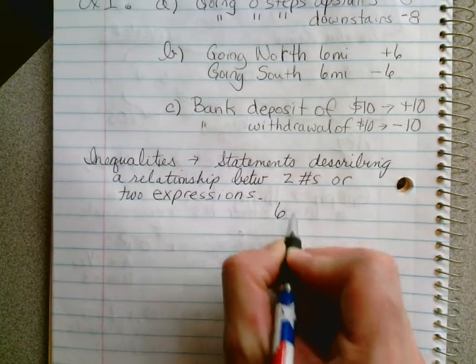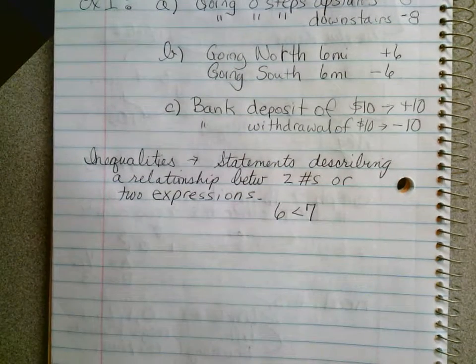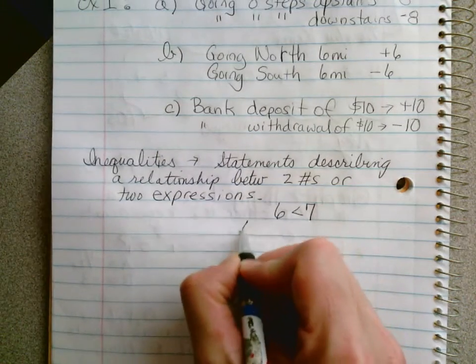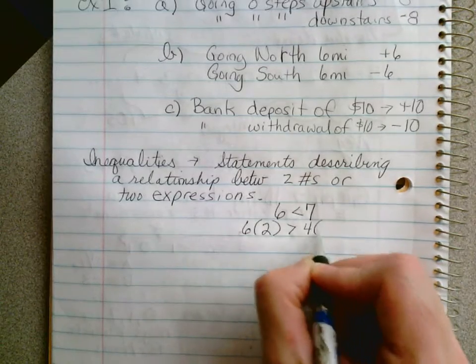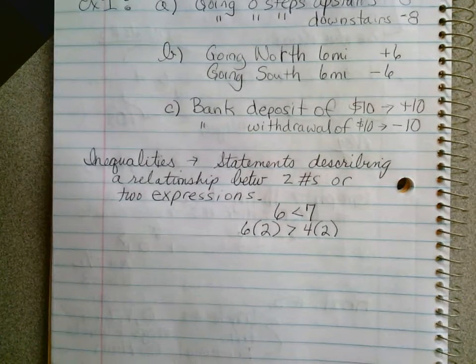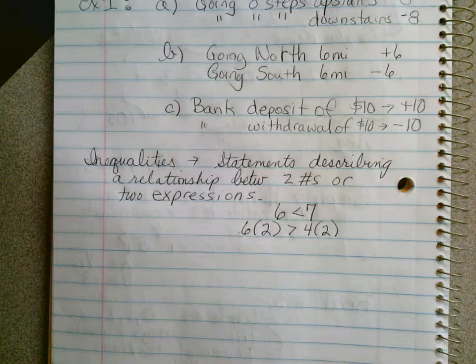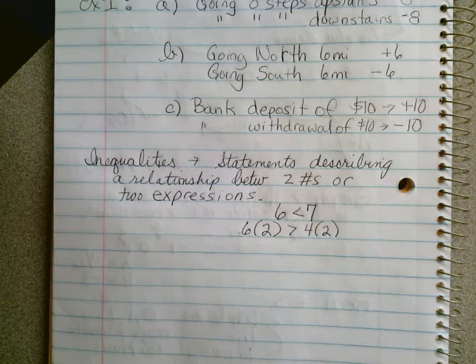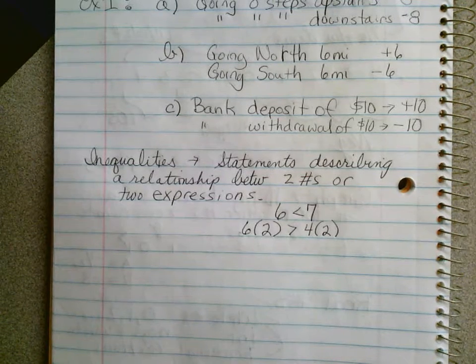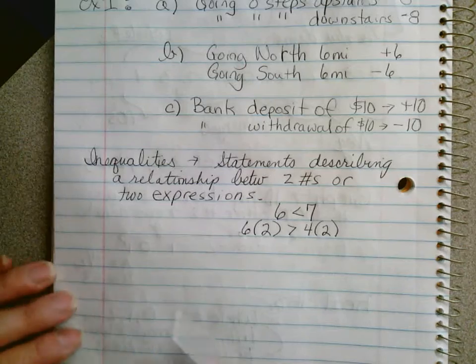So obviously 6 is less than 7, right? That is the first example. Two expressions might be 6 times 2 is greater than 4 times 2. Okay? It's also used in algebra a lot, and you'll see it when we start working with it. Graph the numbers from least to greatest. That's their example 2. We're going to practice that just to be sure, okay, that we know what we're doing, just so that you're completely aware of the relationship.